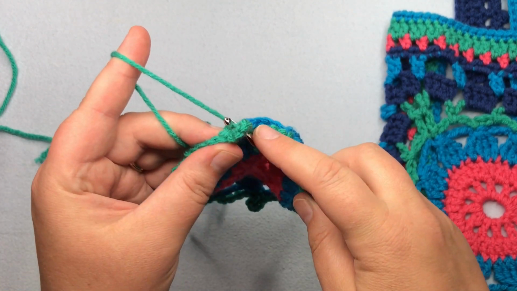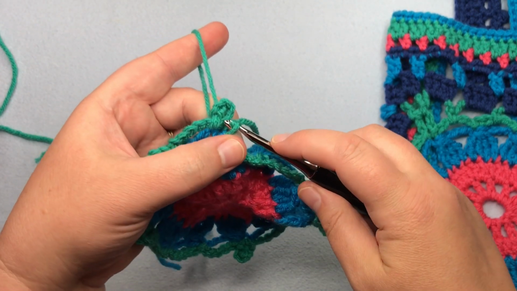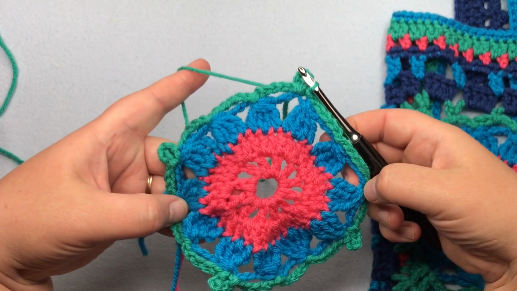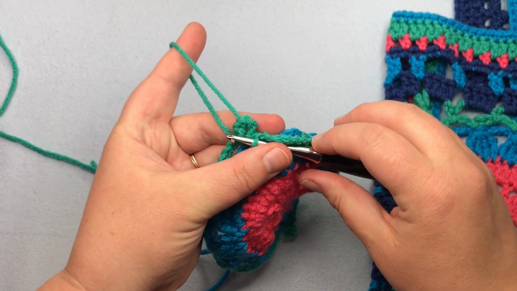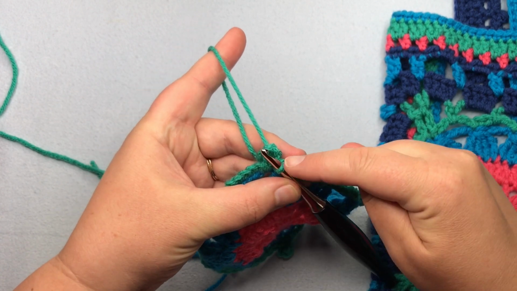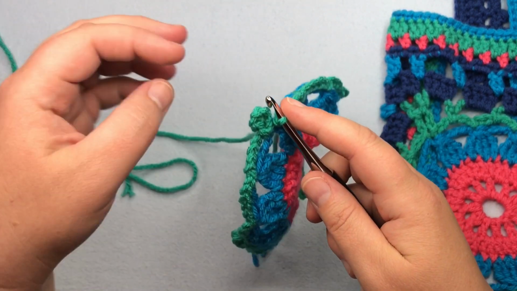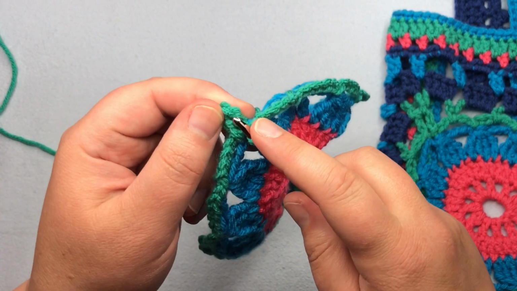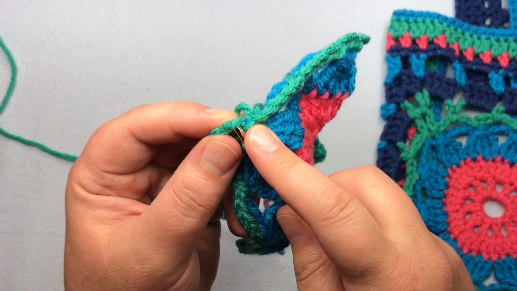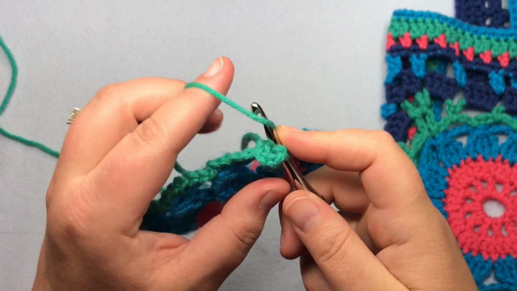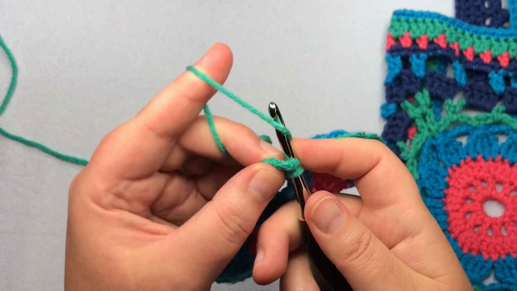Okay, so to complete round 4, we just got to take this and slip stitch in the base of that first loop we created. So just slip that on, and then we need to work to the top of this loop here. So you're just going to slip stitch around to the top, and just go right into that chain there. Just make sure that you're not going into the chain space, but you're actually going into the chain.